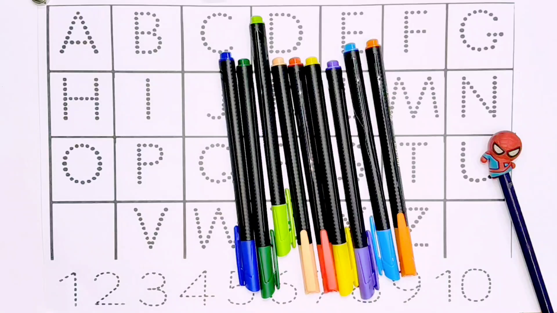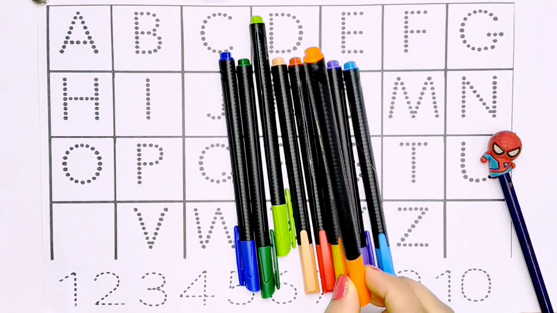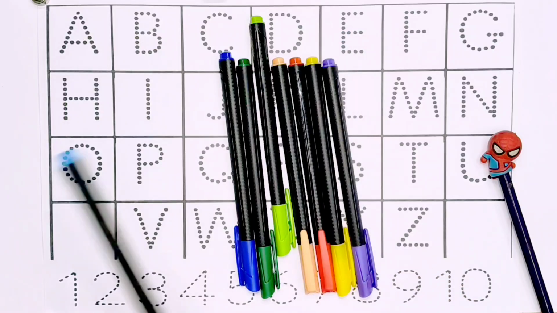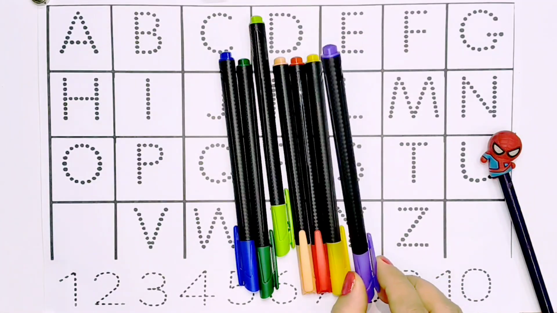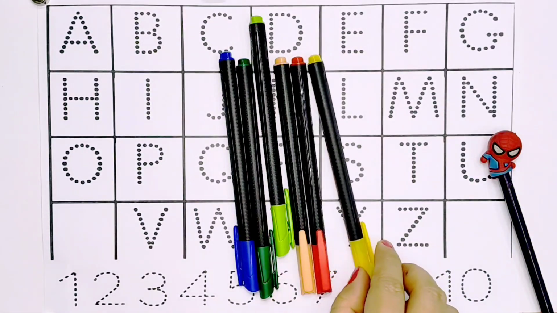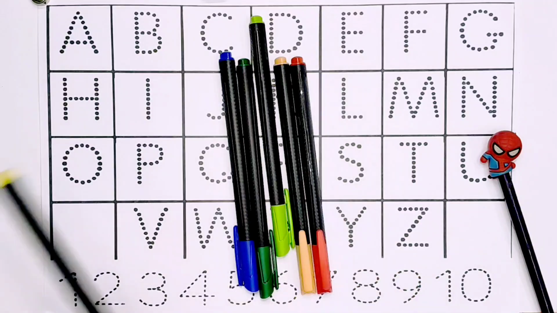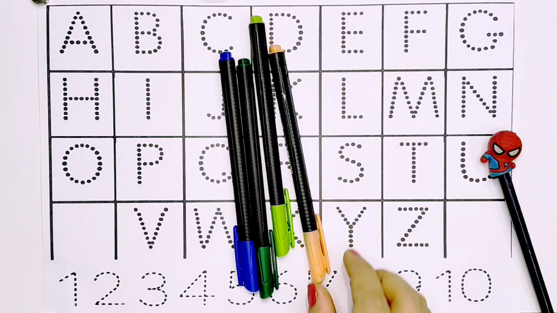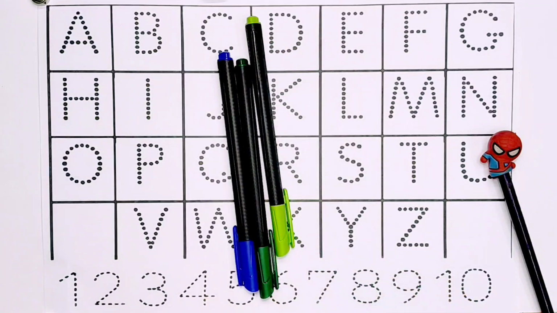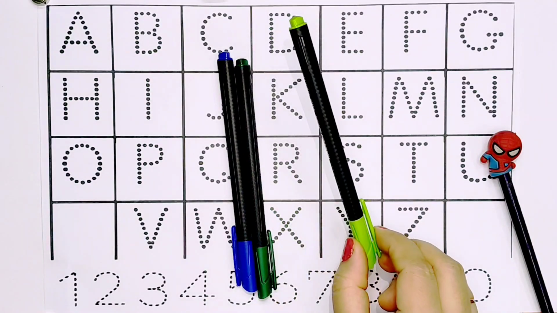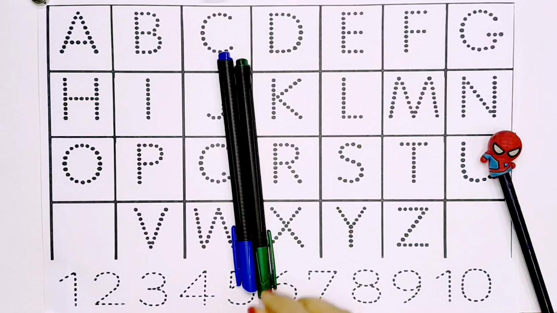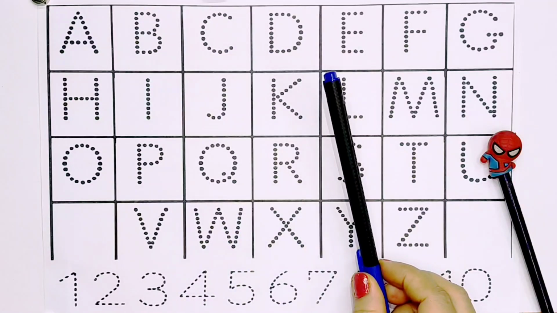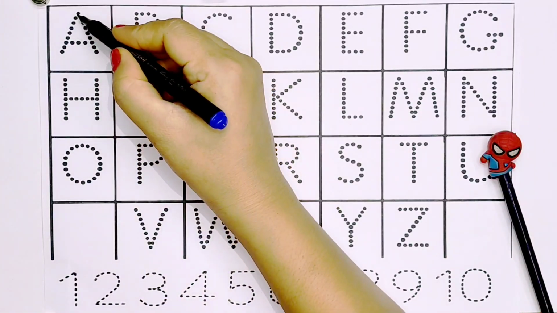Black color, orange color, sky blue color, purple color, yellow color, red color, biscuit color, light green color, dark green color, and blue color. Let's draw.